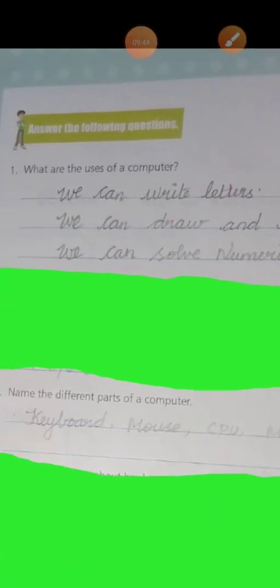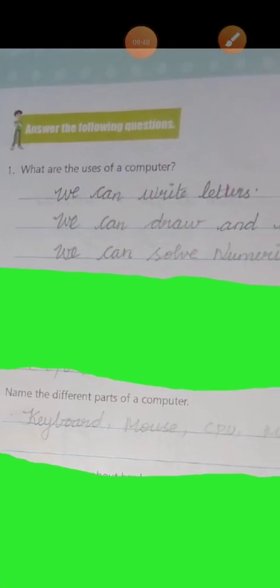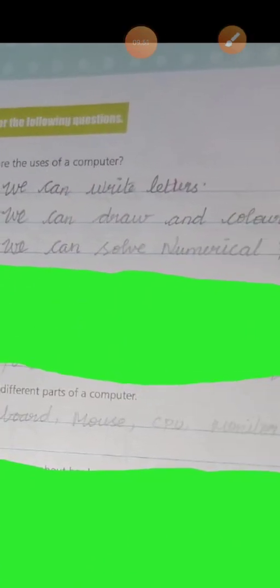Next, question answers, 3 question answers. You have to write 3 question answers. Second one and fourth one I will show and write in the next session. So what are the uses of computer, and name the different parts and what are the advantages. So uses means we can write letters, we can draw and color pictures, we can solve numerical problems. You can write any other points available in our course book.